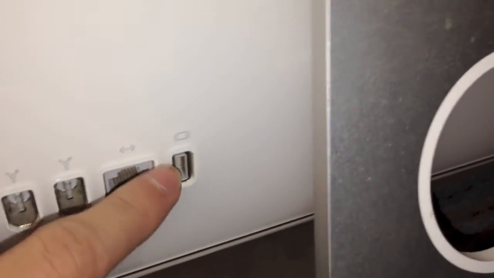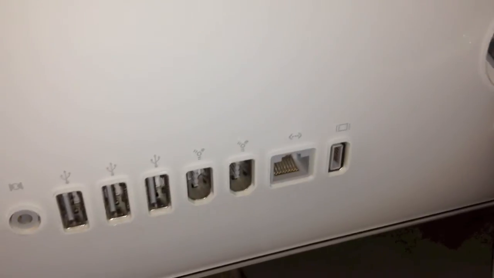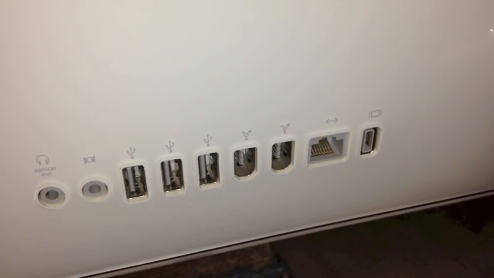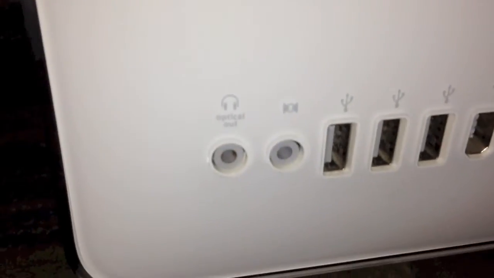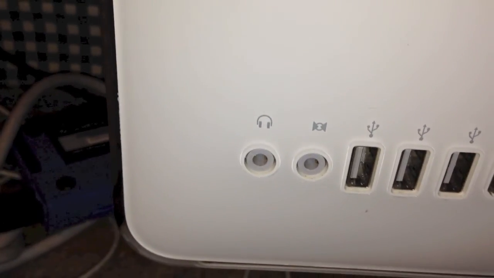As you can see, the display port looks quite different from the mini DVI port over there. That's because this one actually uses a mini VGA port. Now as you can see, all the other ports are the same, except for the label on the headphone jack. On the G5 it says optical out, whereas on the Intel it's just a standard headphone jack. So those are the two very, very subtle differences between the two iMacs.